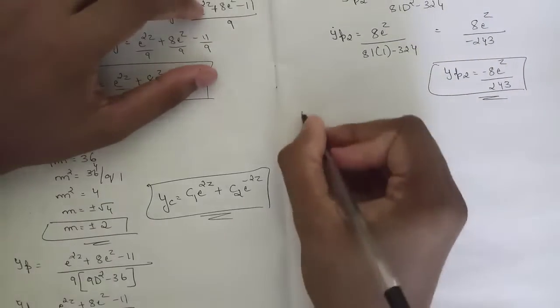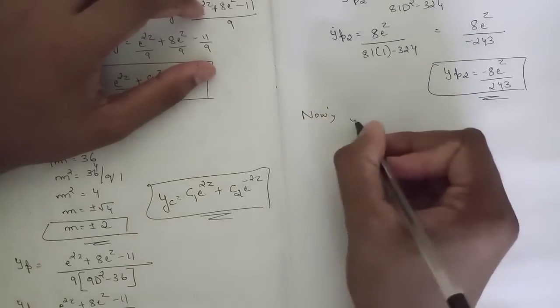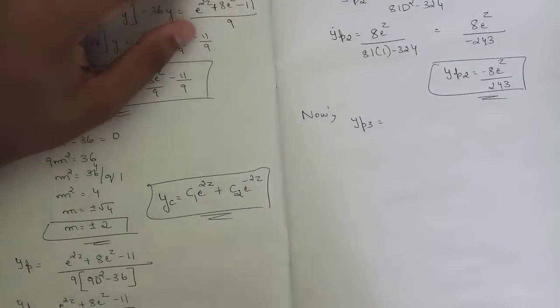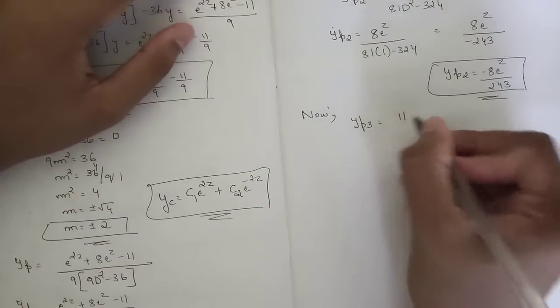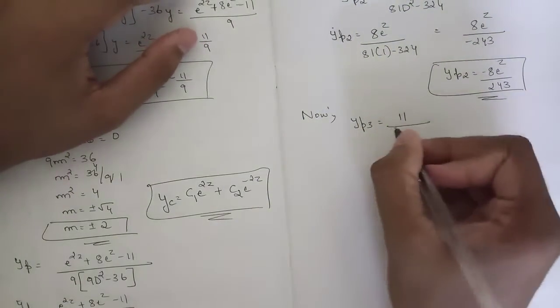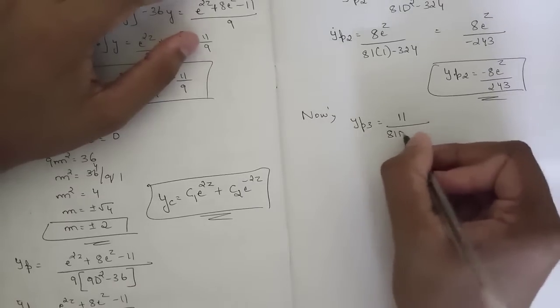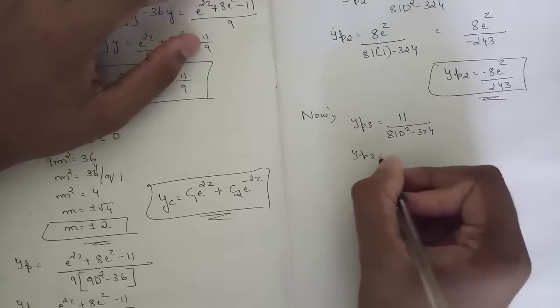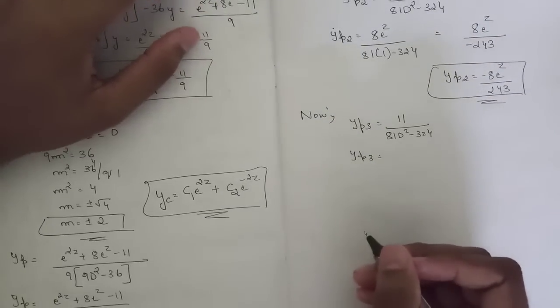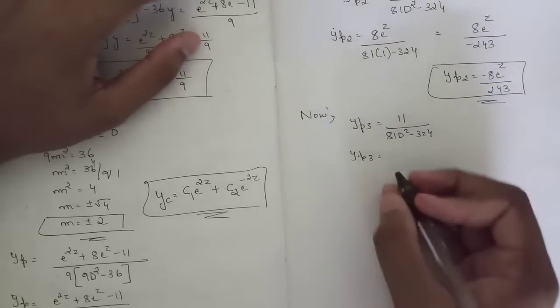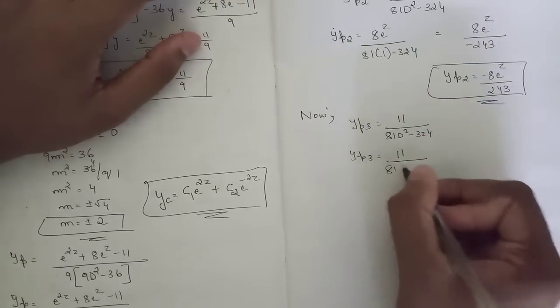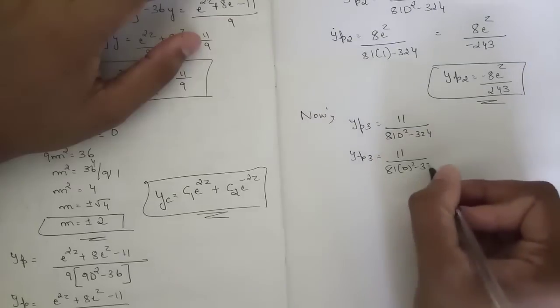Okay, so now similarly let's find yp3, which is equal to 11 divided by 81D square minus 324. So in this the value of a is 0, so 11 divided by 81 into 0 square minus 324.